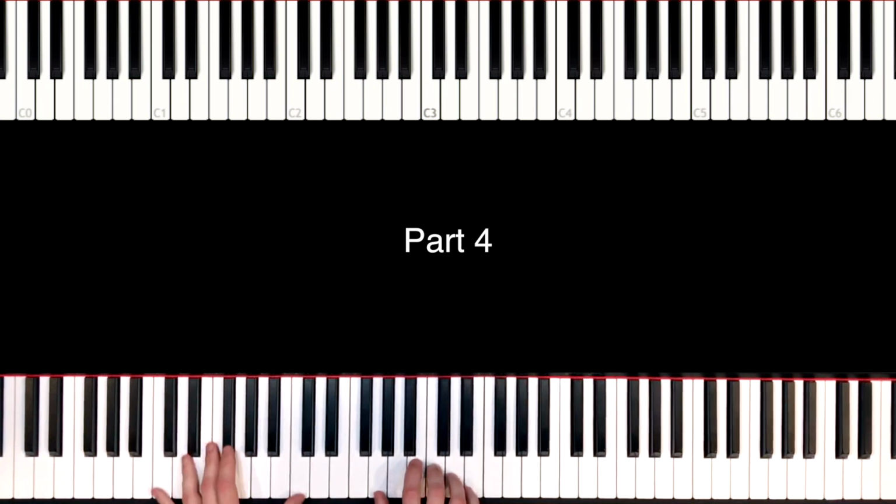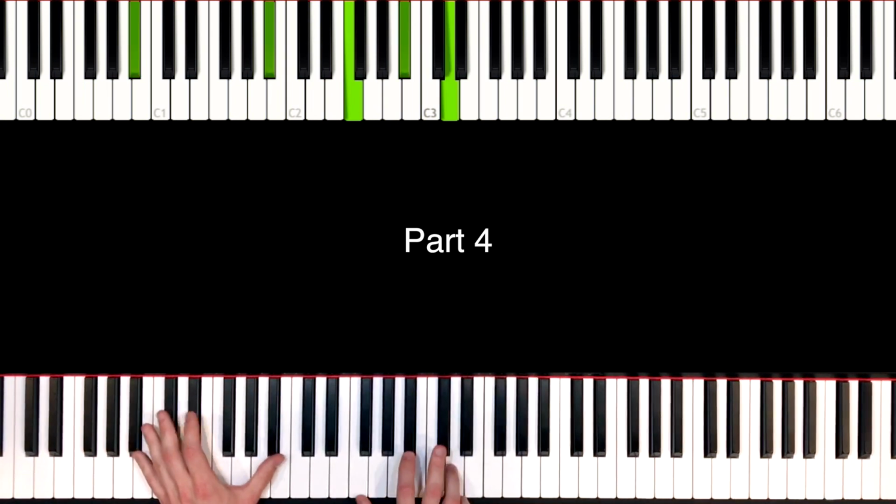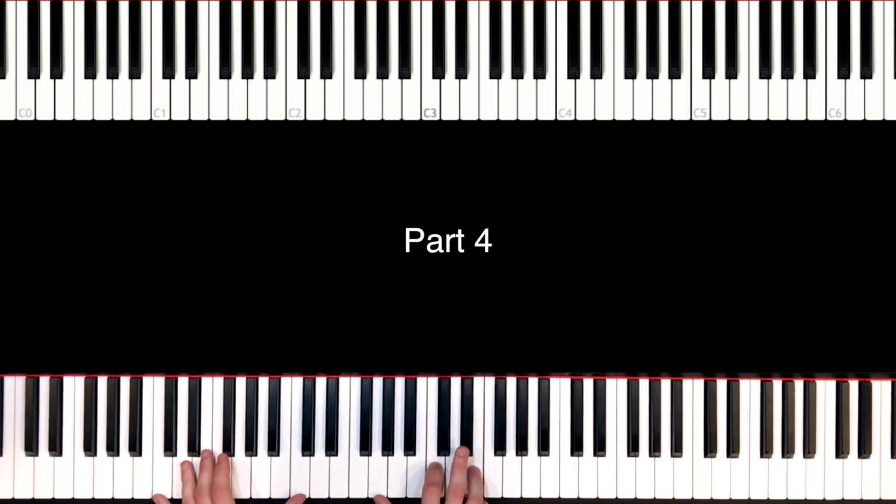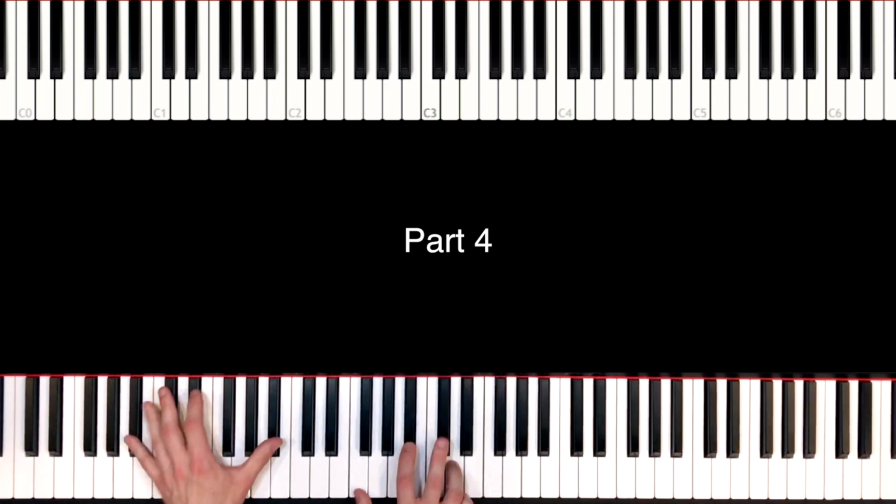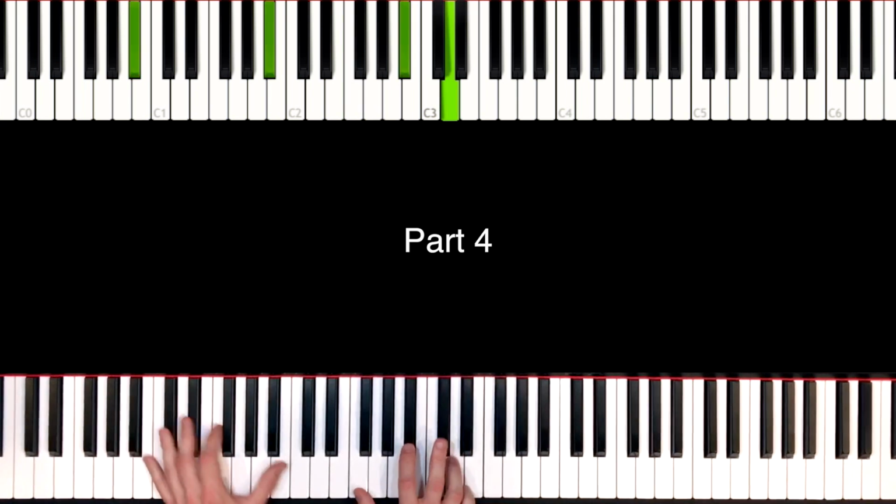Okay, so if you're able to play it like this perfectly, and it's really important that it's very straight, because this is the main feeling of this part. We can add another thing.